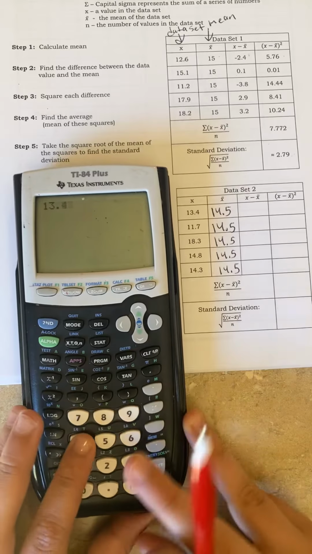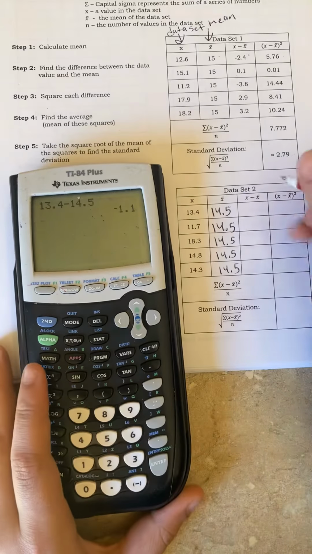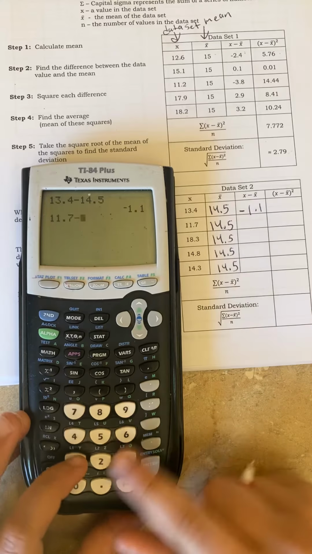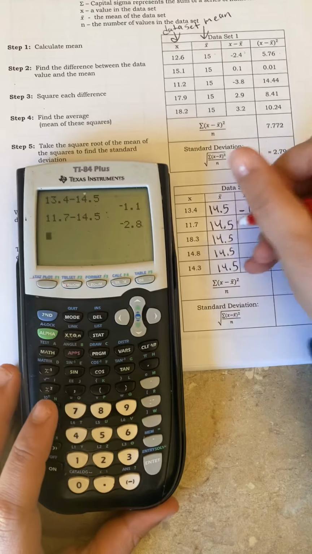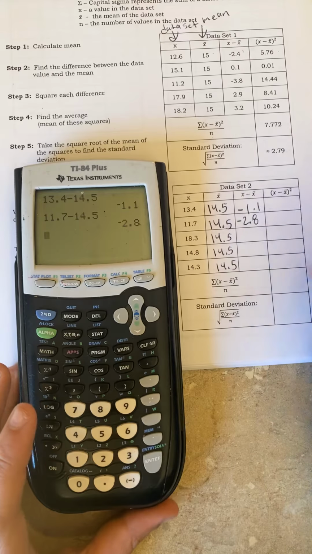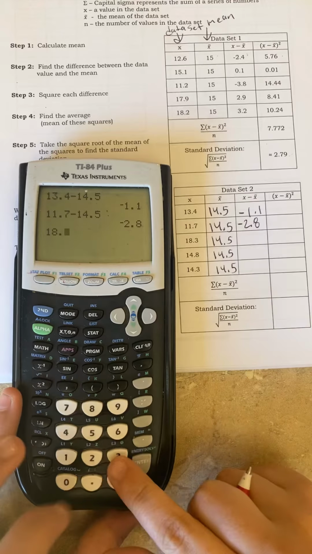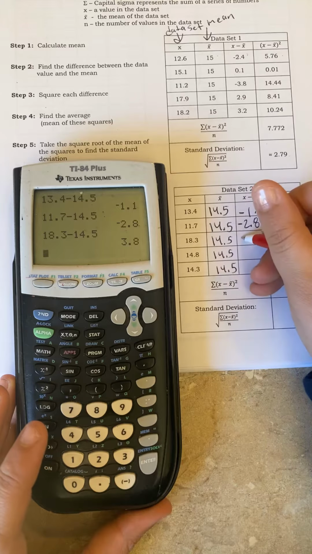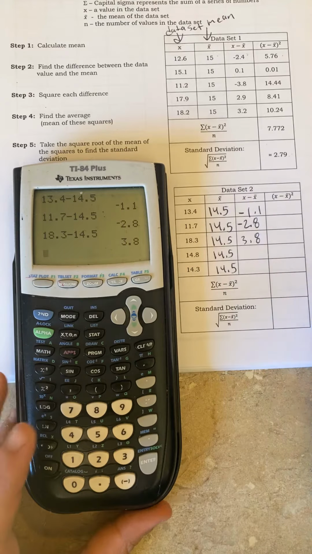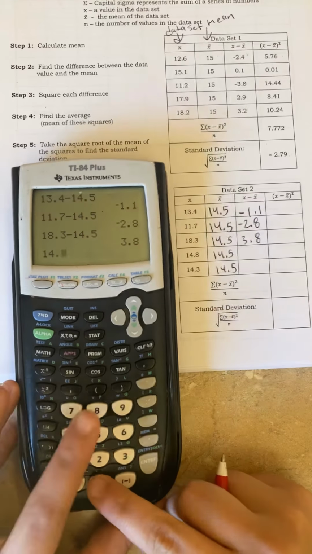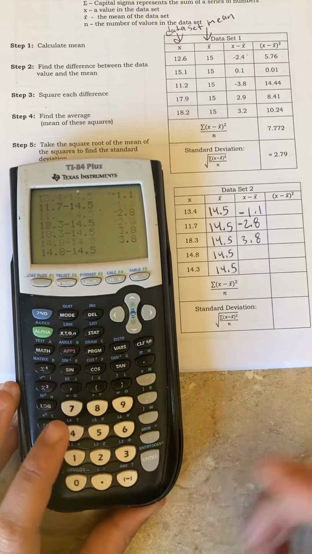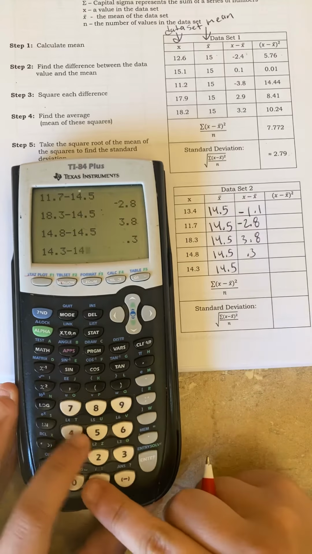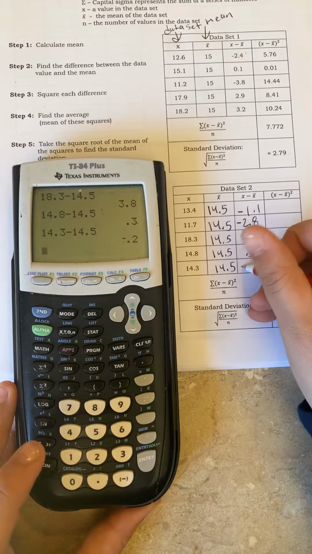So 13.4 minus 14.5 gives me negative 1.1. 11.7 minus 14.5 gives me negative 2.8. 18.3 minus 14.5 gives me 3.8. 14.8 minus 14.5 gives me 0.3. And 14.3 minus 14.5 gives me negative 0.2.